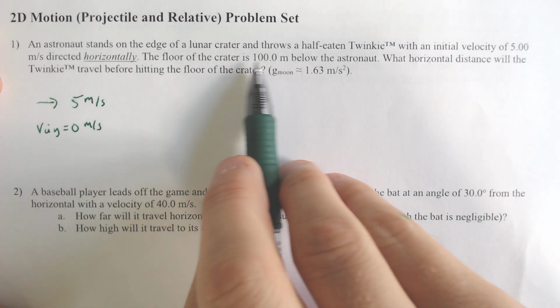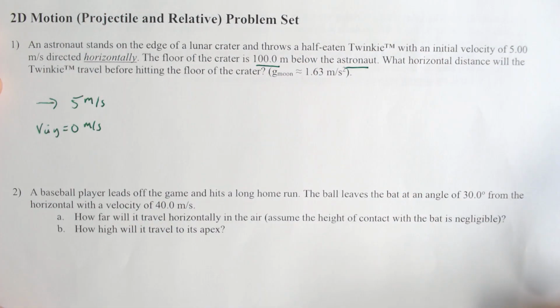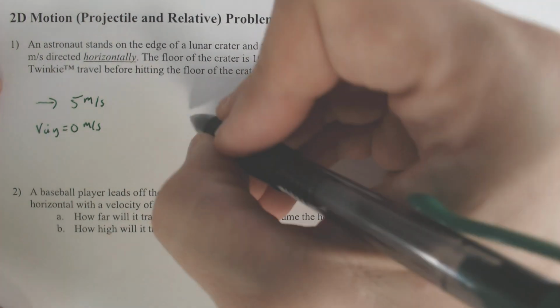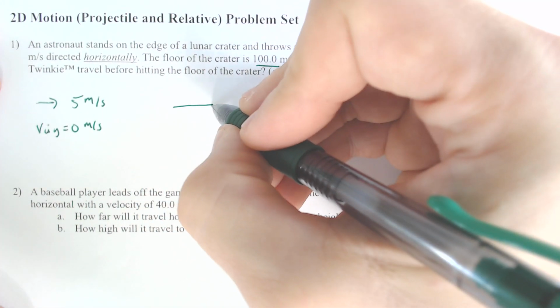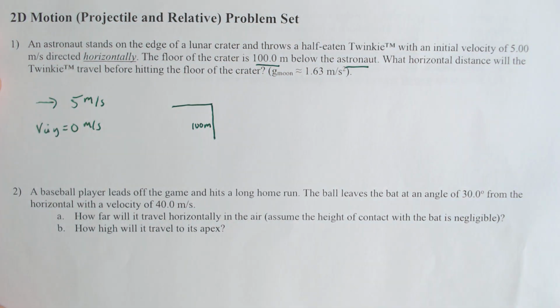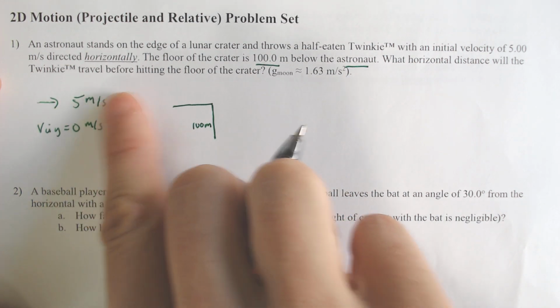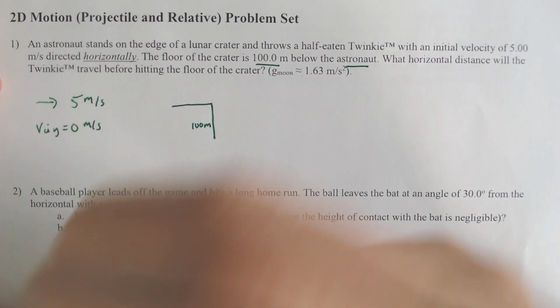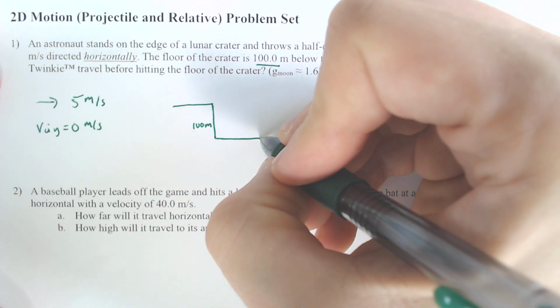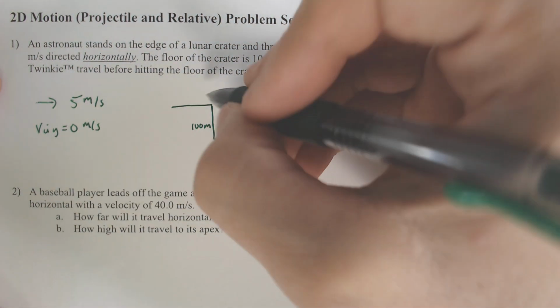The floor of the crater is 100 meters below the astronaut. So this thing's going to have to go from a cliff, and then it has to fall potentially 100 meters down, all right? What horizontal distance will the Twinkie travel before hitting the floor of the crater? So we want to know how far it will go horizontally if it is thrown.